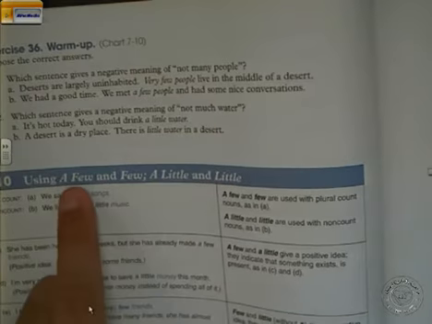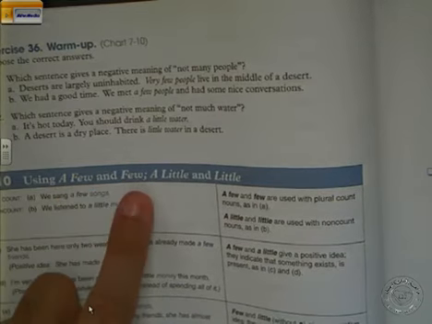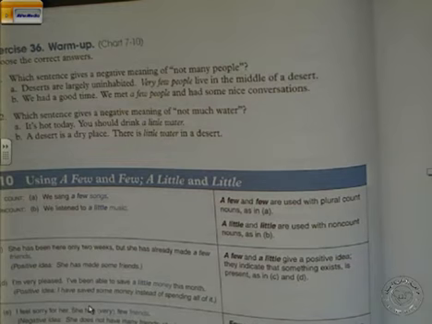A few is used with what? With count nouns. Yes, you are correct. A little with non-count nouns. So a few with nouns that we can make plural. We can add s to them. Non-count nouns, we cannot add anything to them.